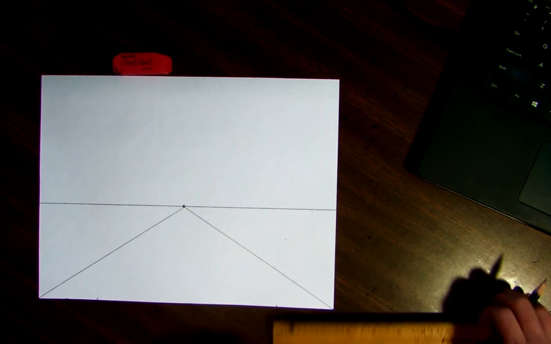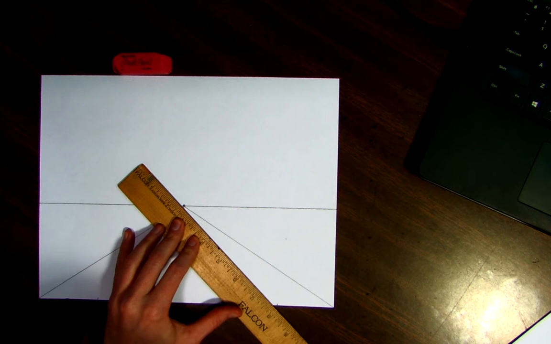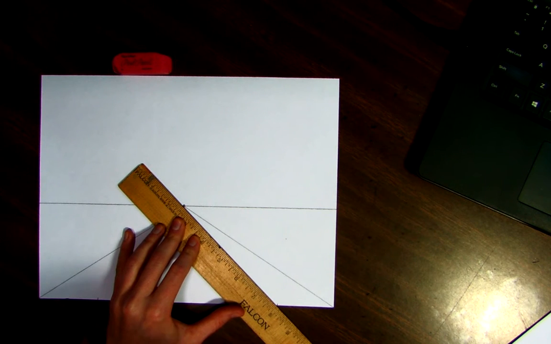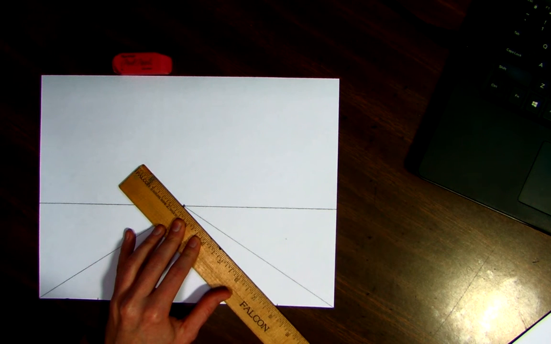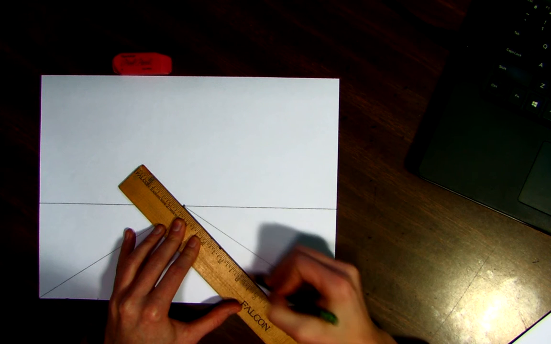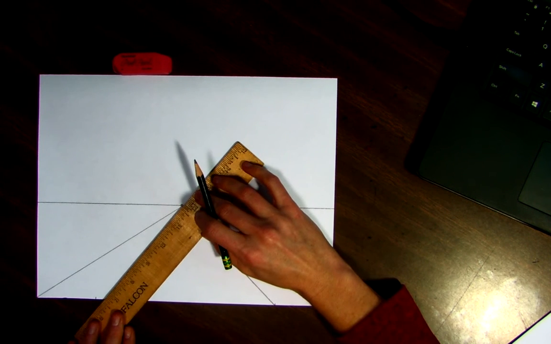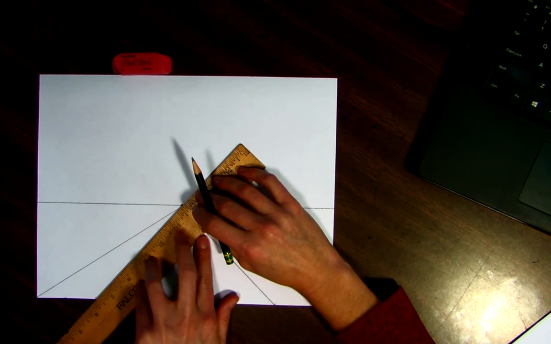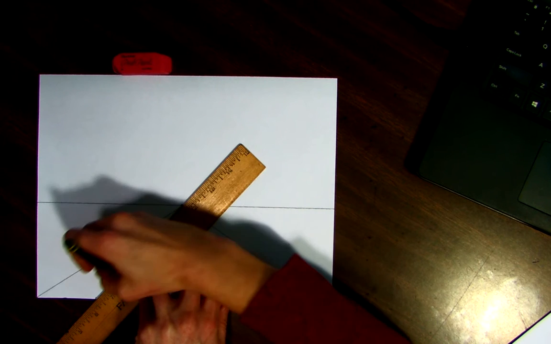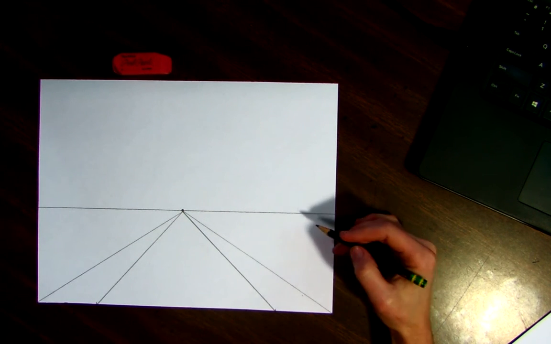I'm just going to put a little dot here, and I'm going to go from my vanishing point again. I'm going to line it up with that little point I just made. If you're not measuring, you're just going to kind of bring your ruler out a little bit to create your sidewalk. So I'm going to go from that vanishing point to there. We have one side of my sidewalk. And then again, always going back to that vanishing point. All the lines lead to the vanishing point. See that line I just created. Now we have our sidewalk, okay?